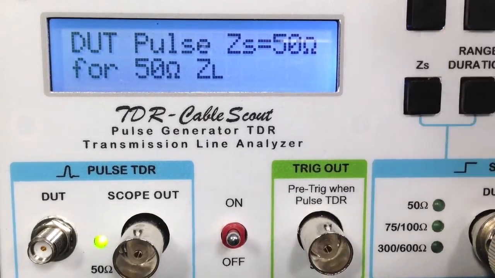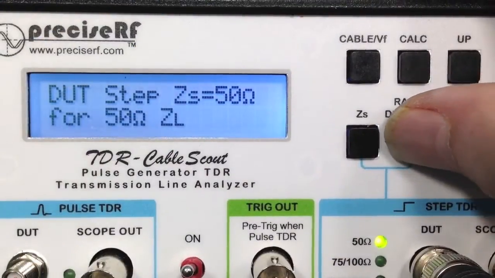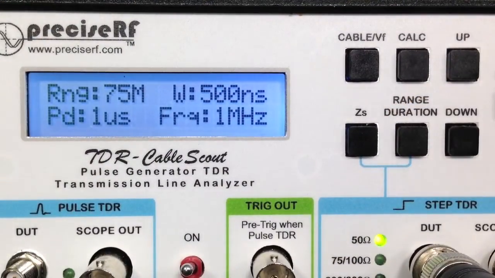And finally, we can set it for pulse TDR. This is for checking cable losses and making very fine, high-resolution TDR measurements. This button selects the range and frequency and pulse width. In this particular case, we have a range of 75 meters. The pulse width is 500 nanoseconds. The period is 1 microsecond, and the frequency is 1 megahertz.